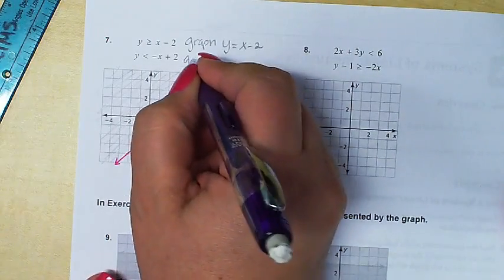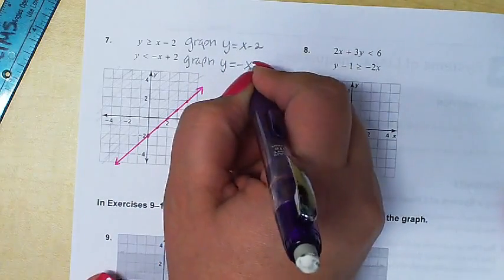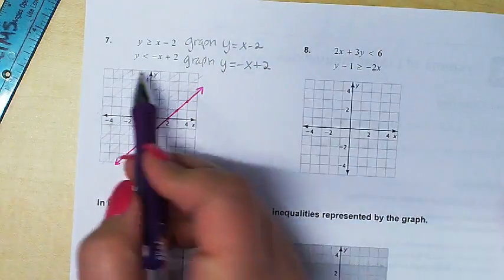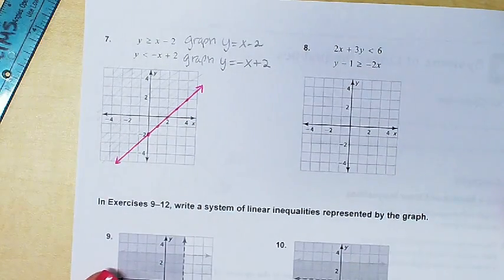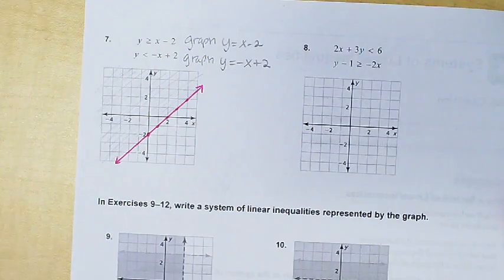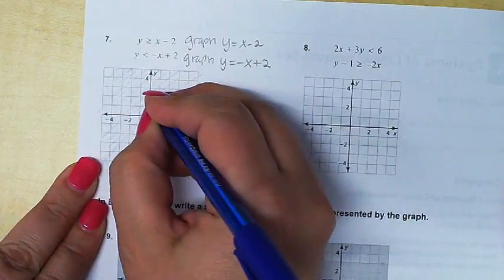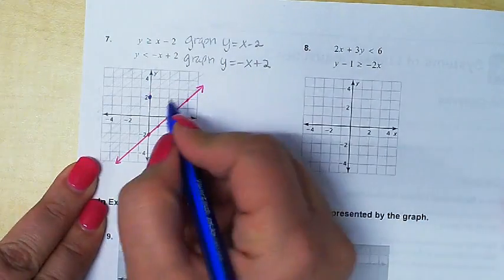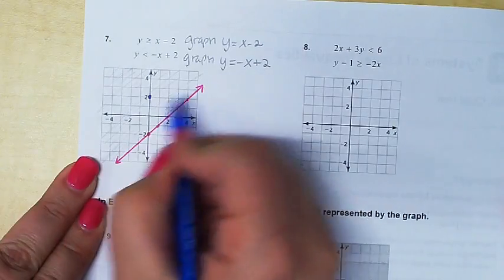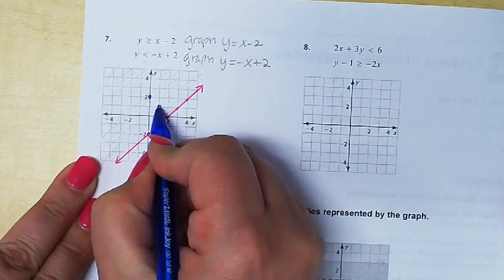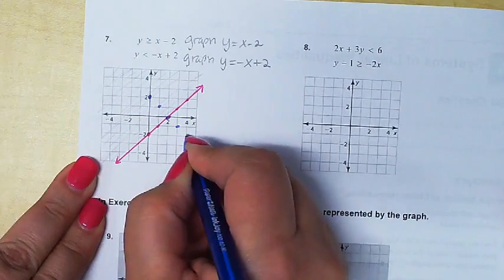So for the next one, I'm going to first graph the boundary line y equals -x plus 2. This one does not have the bar, so I'm going to keep this a broken line when I make it. But it has a y-intercept at 2 and a slope of -1. So that means that my line should be falling. So -1 over 1 is just down 1, forward 1. Down 1, forward 1. Down 1, forward 1.